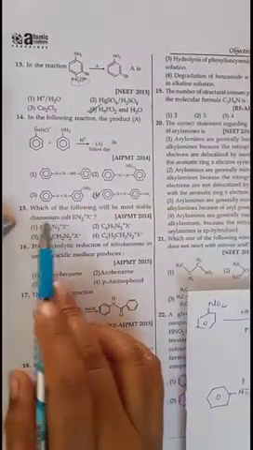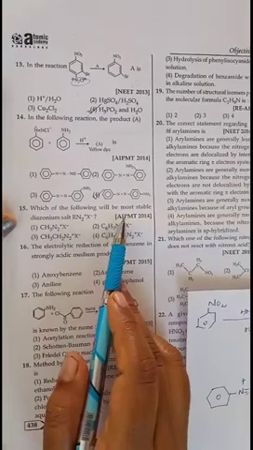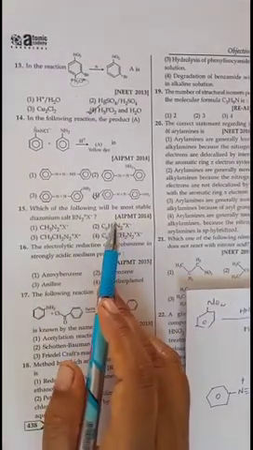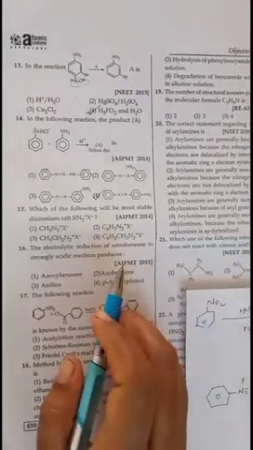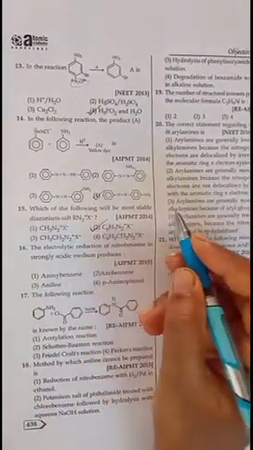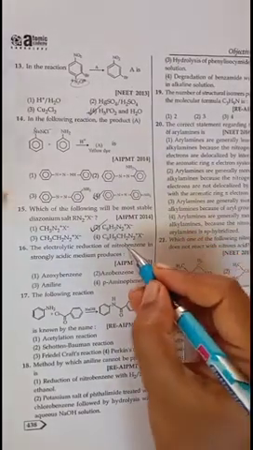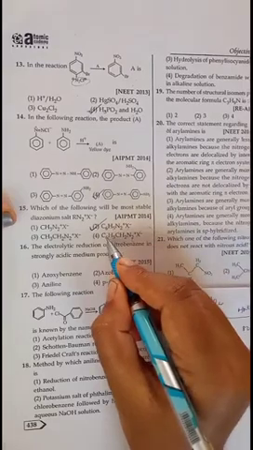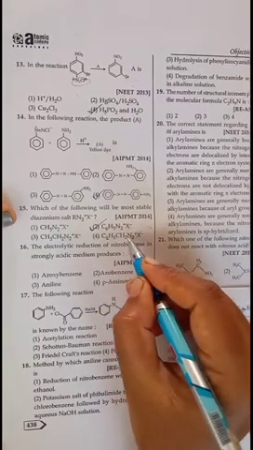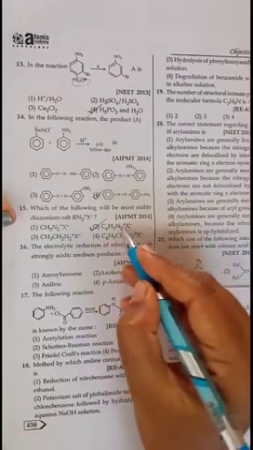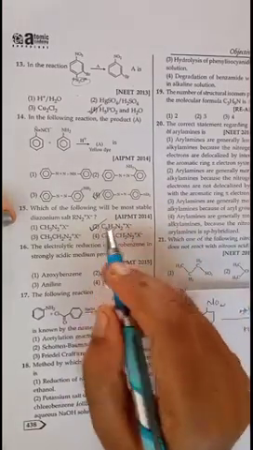Now the next one. Which one of the following will be the most stable diazonium salt? I already told you even in the last video, aromatic diazonium salts are the most stable. This is an aromatic diazonium salt. In the other option, the diazonium is not directly attached to the benzene ring, but here the diazonium is directly attached to the benzene ring. So this is the answer.